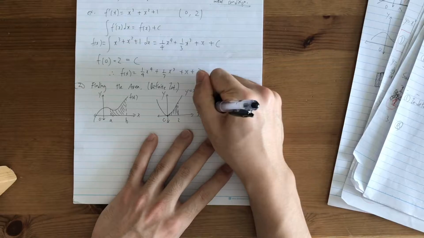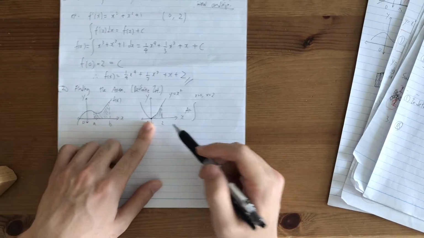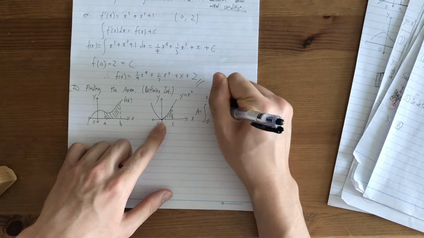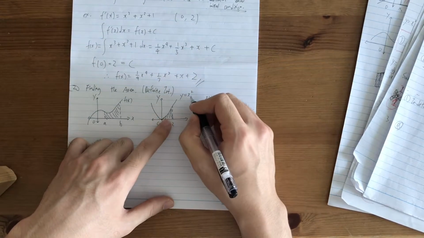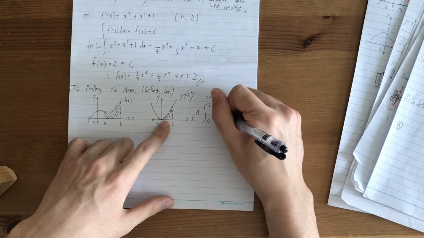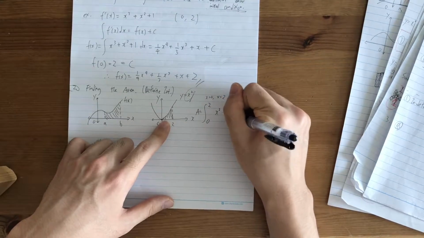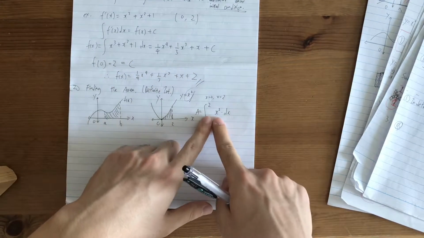So the area here is bounded by 0 to 2, right? And we're looking for the area under this curve, x squared, and we have dx. Again, what does x squared represent?